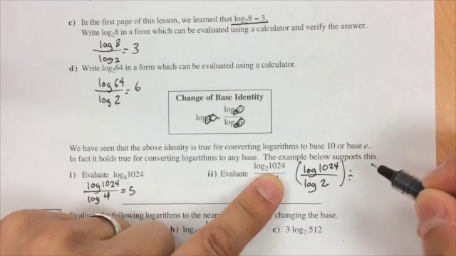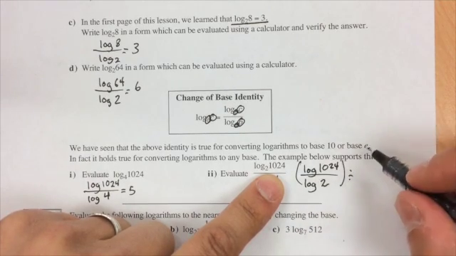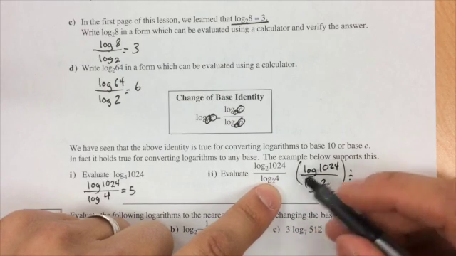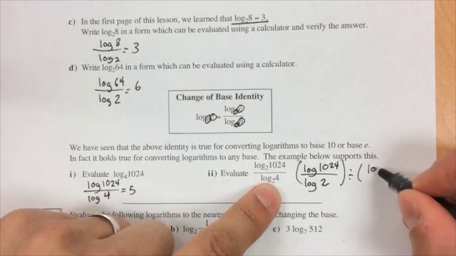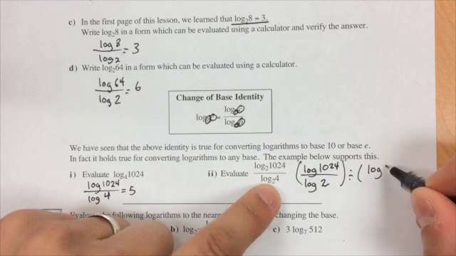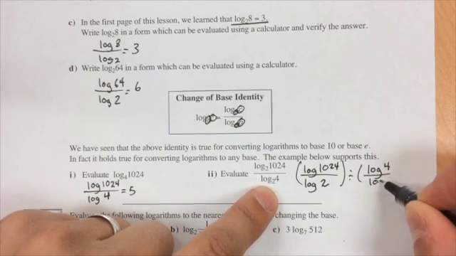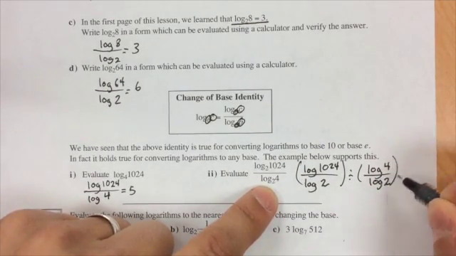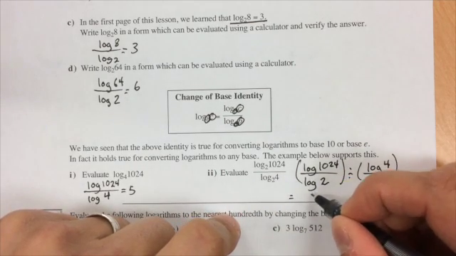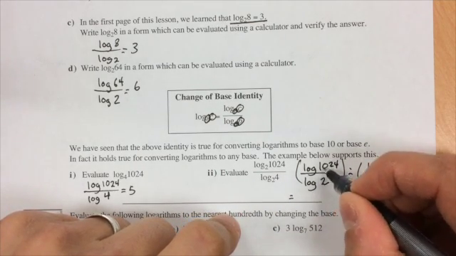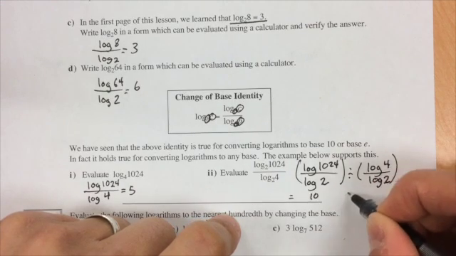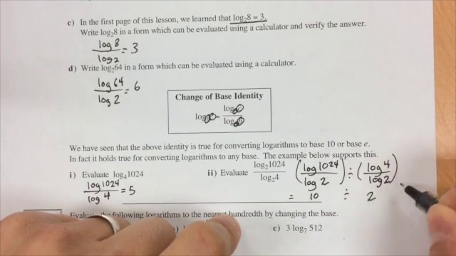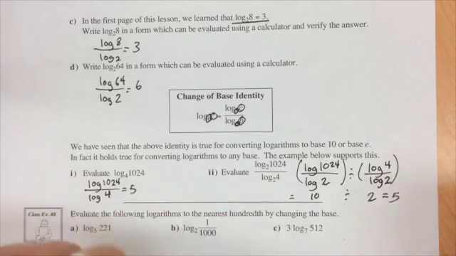And so I'd have to divide these two terms, and then I would have to do the same thing on the bottom. Using my change of base identity, this is going to become log 4 divided by log 2. If you were to calculate this, you're going to find that this is going to be 10 divided by 2, and this is just going to equal 5.